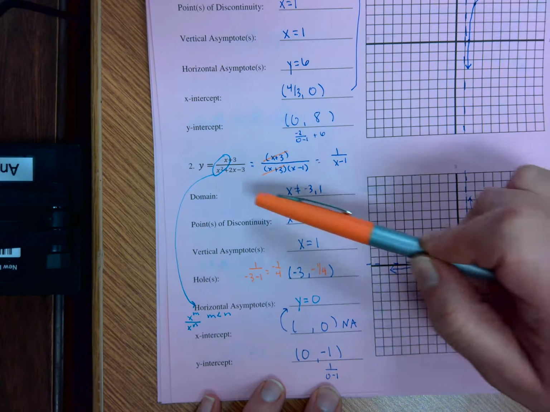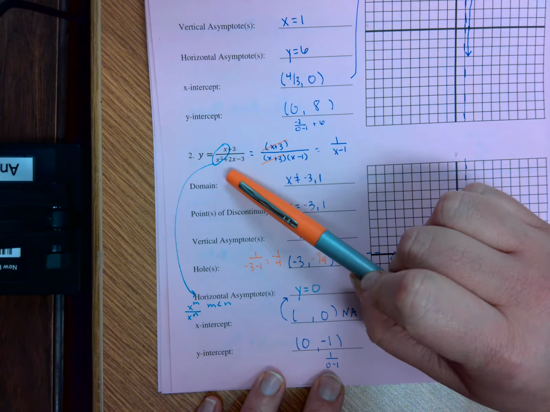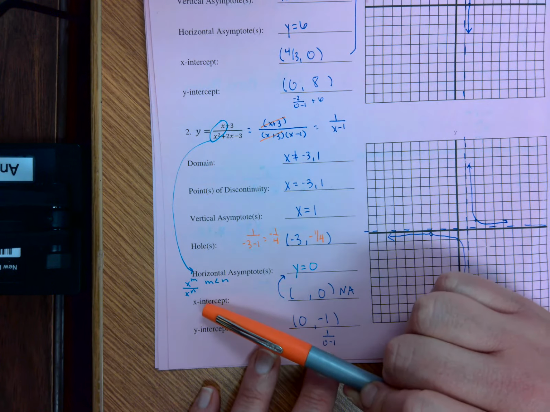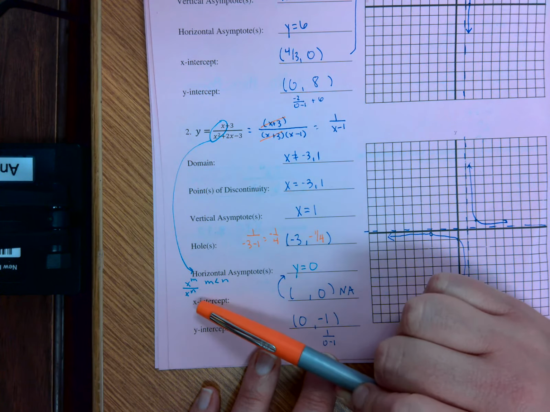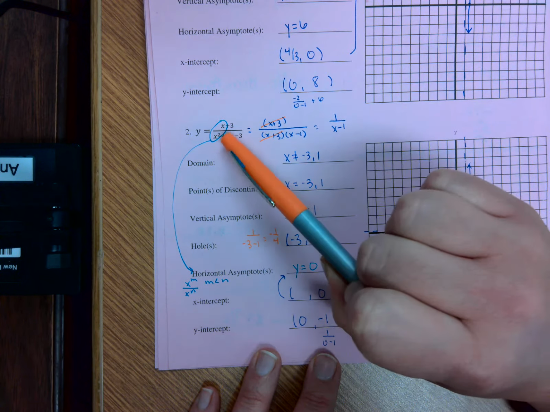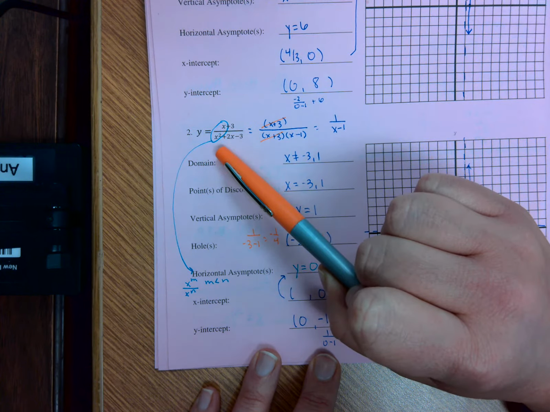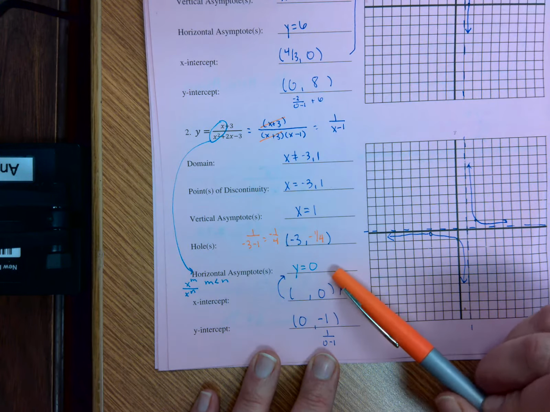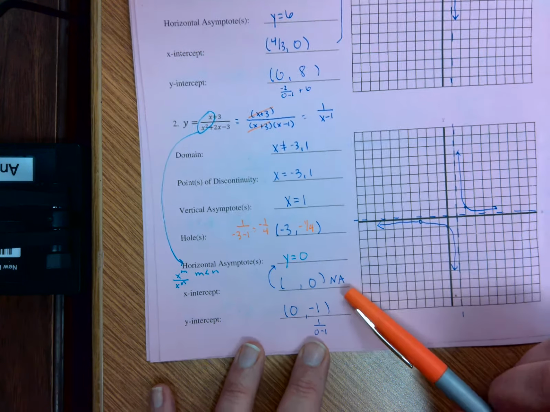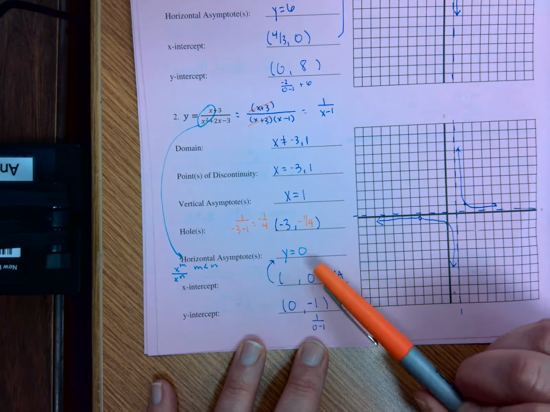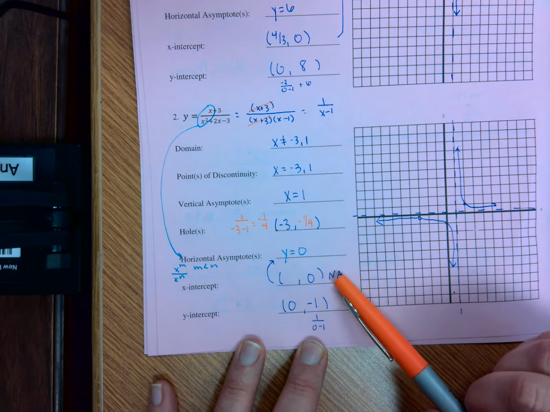My horizontal asymptote, I look at before it was factored. So my x over x squared, looking here, that means your m is less than n. So when there's less on top, so this is like x to the first over x squared, your less degree on top, that means your horizontal asymptote is always at 0. Now, because of this, x-intercept is when you plug 0 in for y, but because we can't have 0 for y, we will not have an x-intercept.